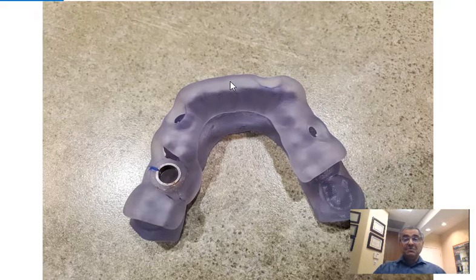In the past, we would freehand the implant placement, but we were placing implants not in the most optimum position. In addition, we can better see pathology.